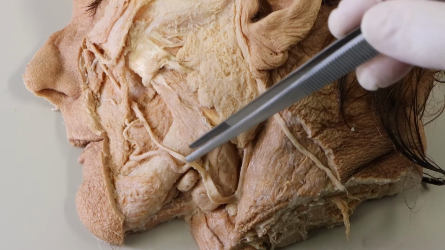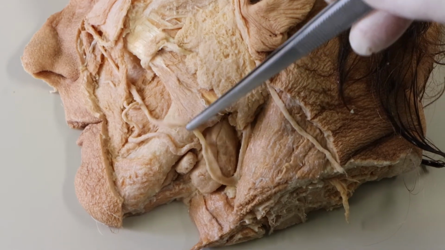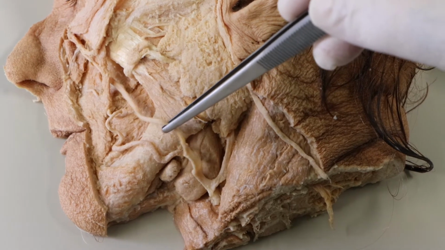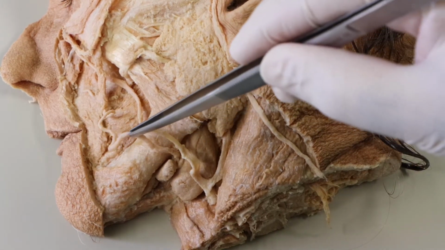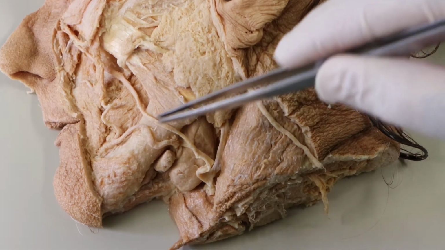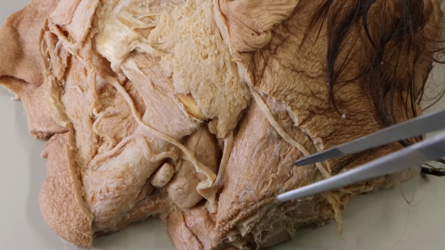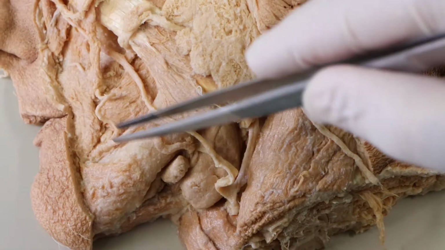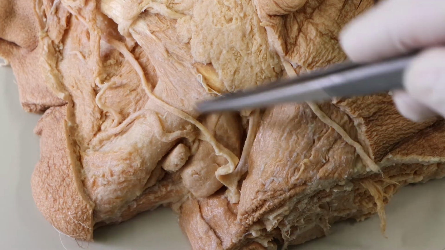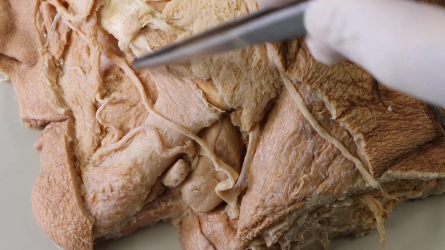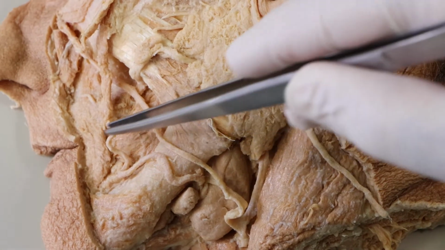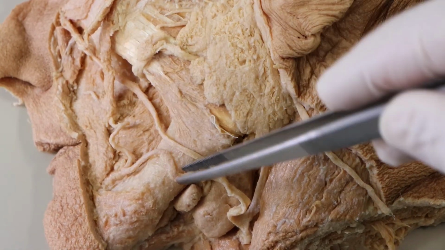A very important topographical relation of the submandibular gland is this: this is the facial vein, and this is the facial artery. The facial vein is usually located posteriorly, and the facial artery is anterior. This is one difference. A second difference is that the facial vein passes straight, and the facial artery passes in a wavy or zigzag shape.